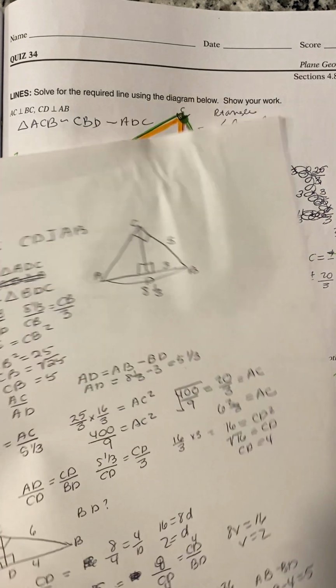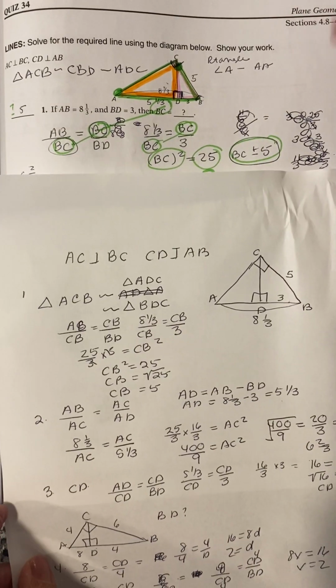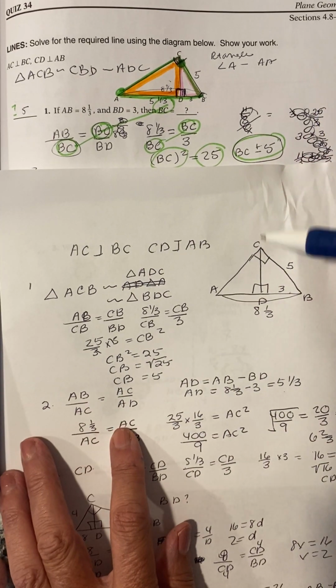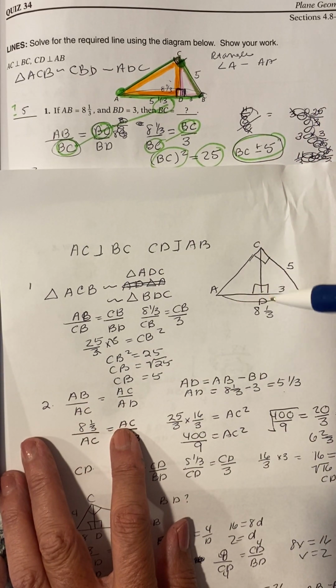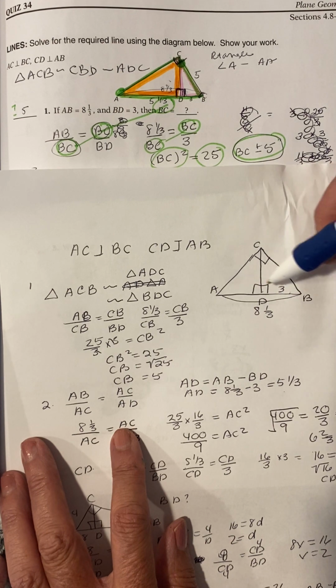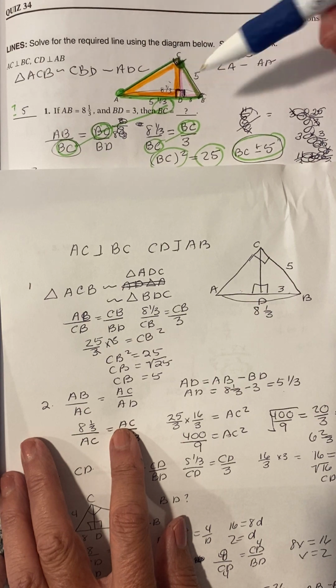Okay, here I did it so it's a little better. So basically here, I wrote 8 1/3. So we know that this is 8 1/3, right? And so if this is 8 1/3, and BD is 3, we know this is going to be 5 1/3. But right now, to find out which ones, we want to say AB equals 8 1/3.